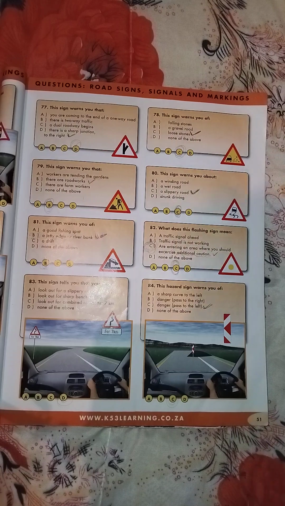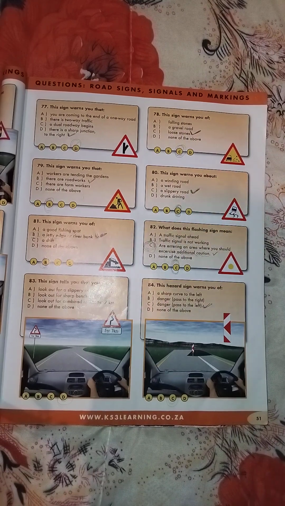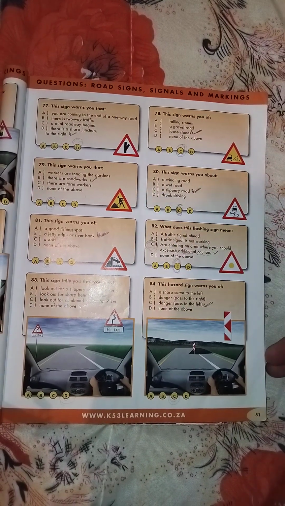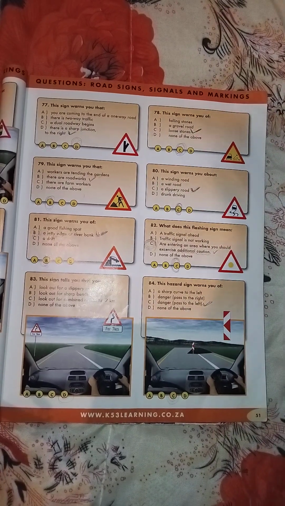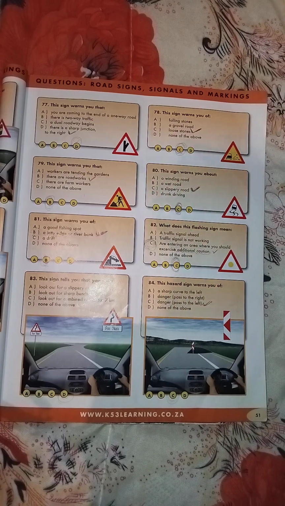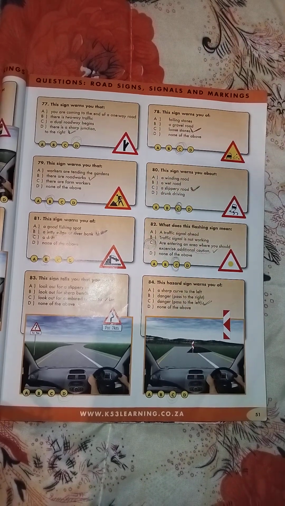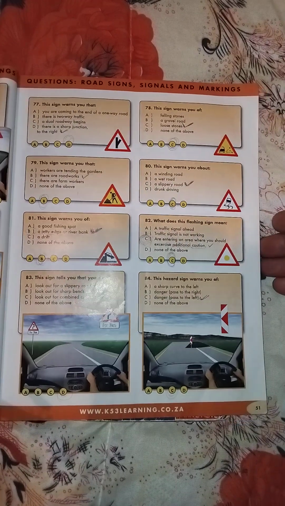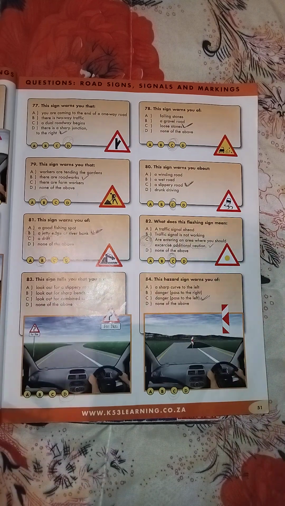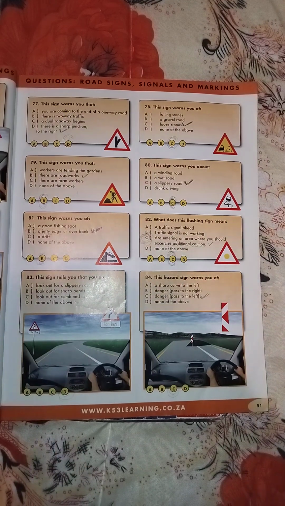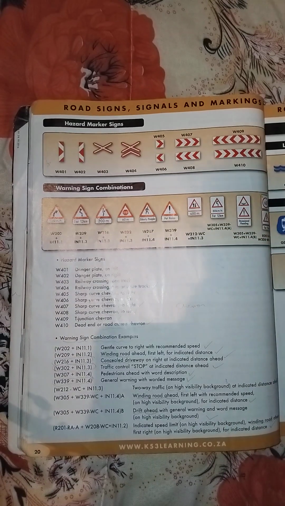Usually the best is to pull over 5 or 10 meters before that sign, or 5 to 10 meters after that sign. Don't pull over on that sign, because then you might end up driving into the danger, whatever it is. If it's a hole, or some type of danger, I don't know what it could be.